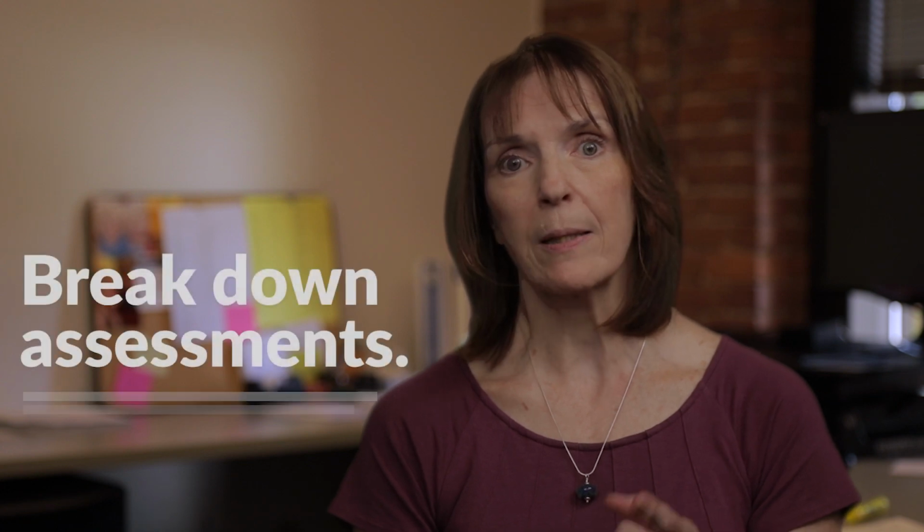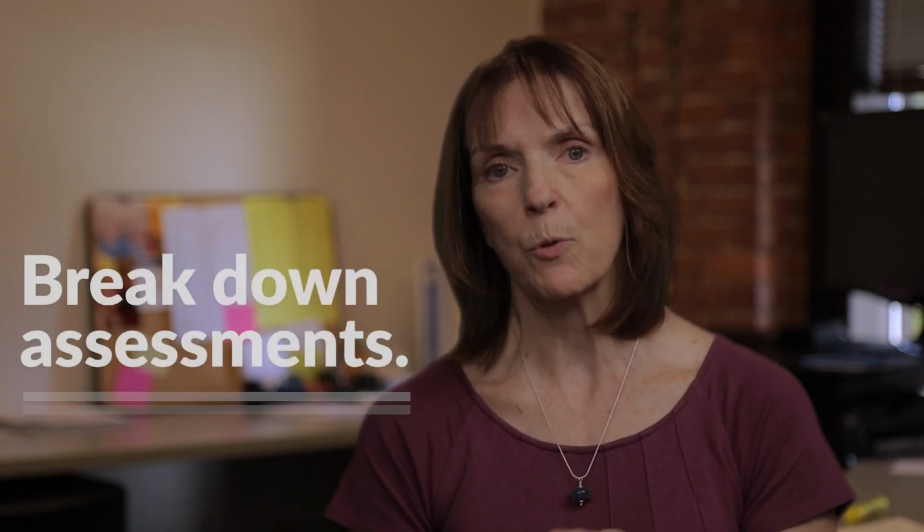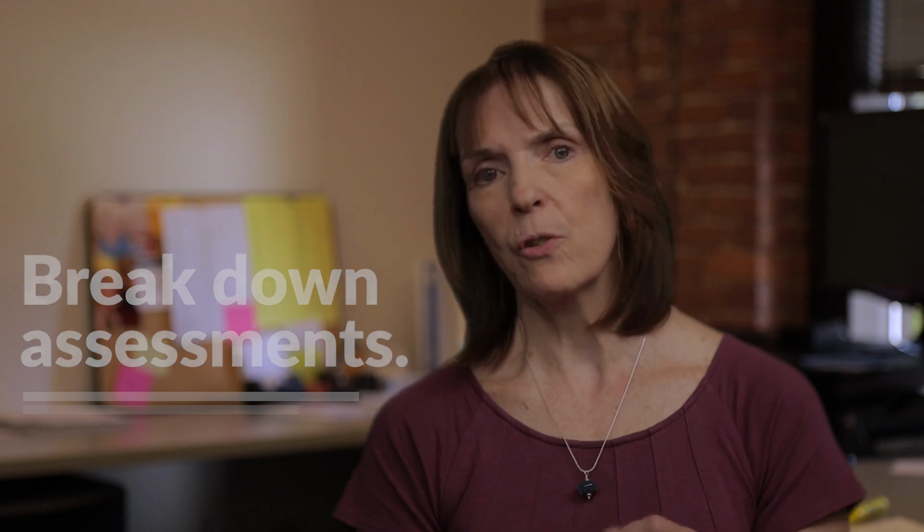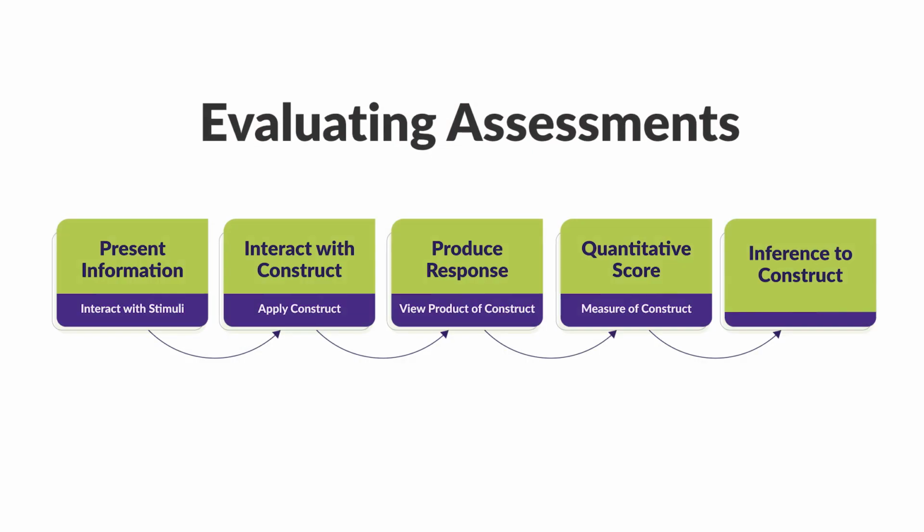Okay, so now we understand the terms construct relevant and construct irrelevant. But how does that really help us evaluate assessments or design better ones? Well, one way to design or evaluate assessments is to break assessment down into individual items within the assessment. I like to use this handy-dandy chart created in collaboration with Michael Russell out of Boston College.